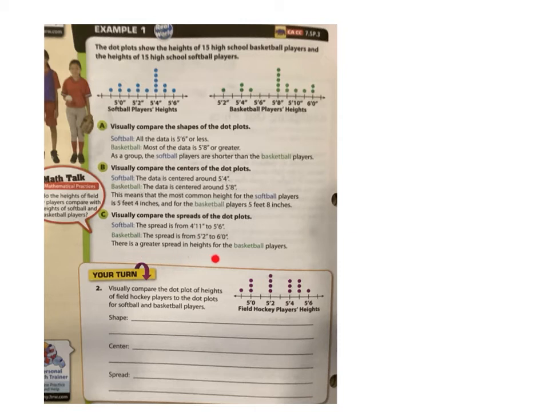So there's a greater spread in heights for the basketball players. There's a bigger range. That is like a 10-inch range, 5'10", 5'11", so 5'12" is 6 foot. So 5'2" to 5'12", which is also known as 6 foot. There's about a 10-inch range here. Where here they have a 6-inch range, plus that one more, a 7-inch range.